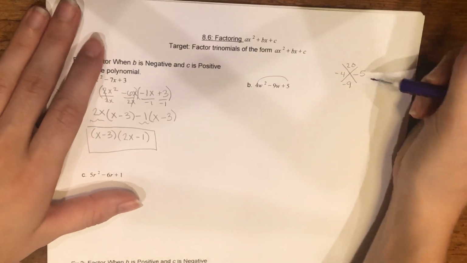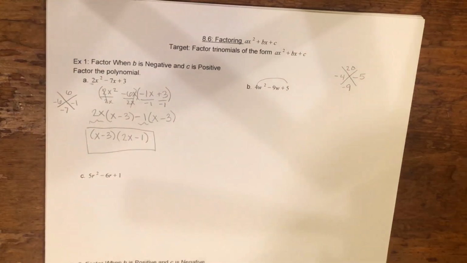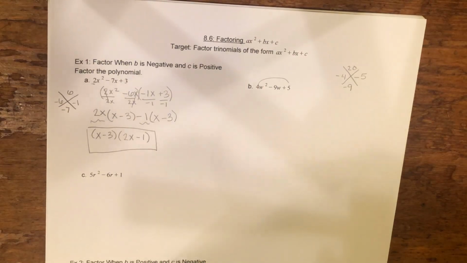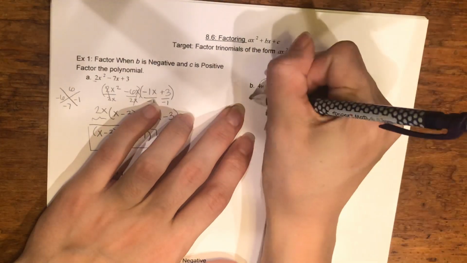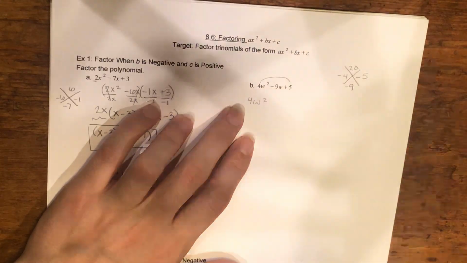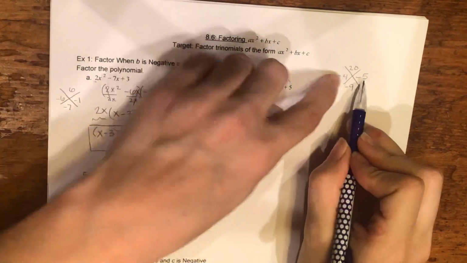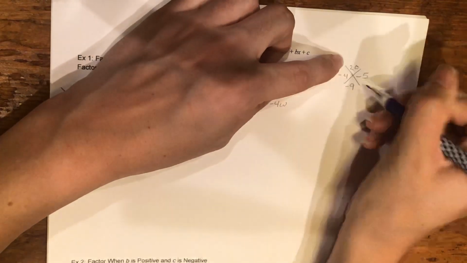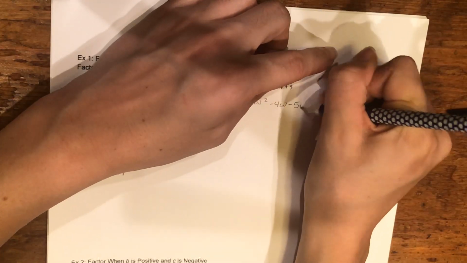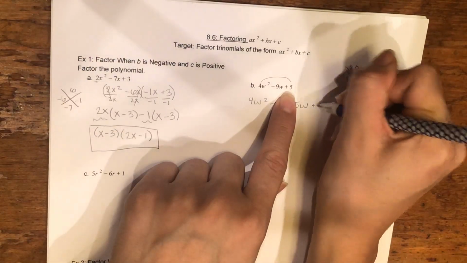So -4 times -5 is 20, and -4 plus a -5 is -9. Okay, so I write my first term. I have 4w squared. Then I write either one, doesn't matter. So then I would have -4w minus 5w. And then I have this plus 5.